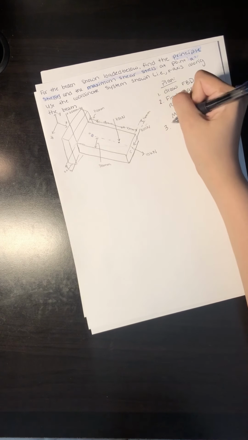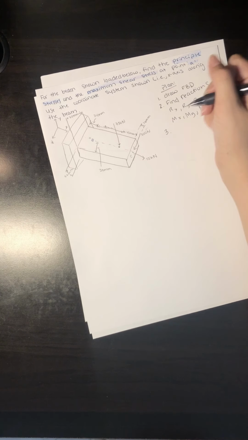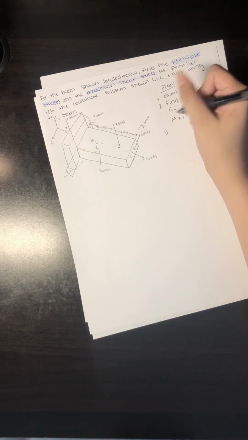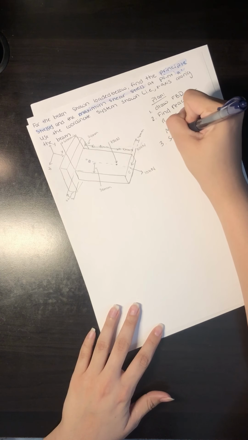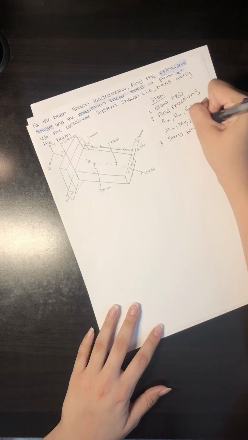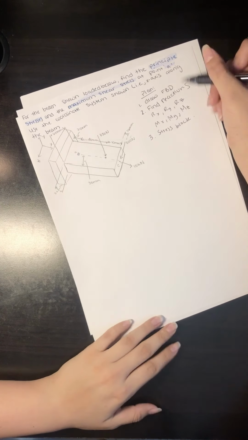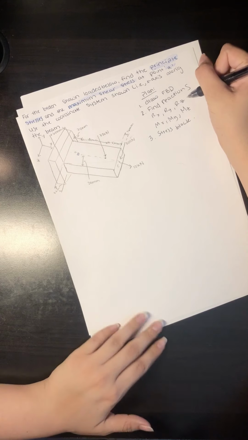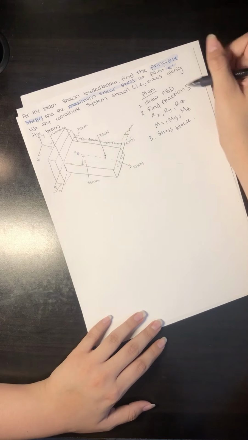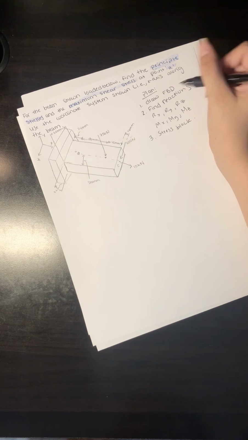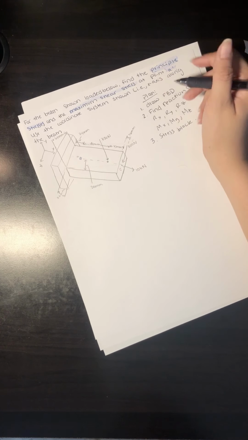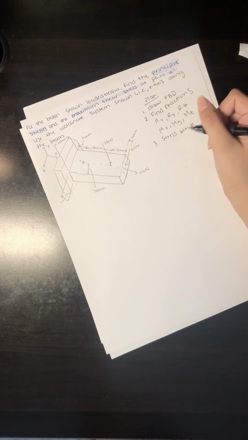3, we need to find our normal stress, our stress blocks itself, but I'm just going to write stress blocks because this step itself has multiple steps in between. We use the reaction. Sometimes we can have up to 6 whole steps if we have a reaction in each one of these. So let's see.